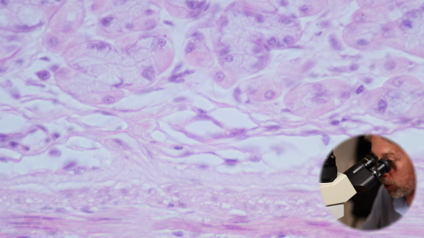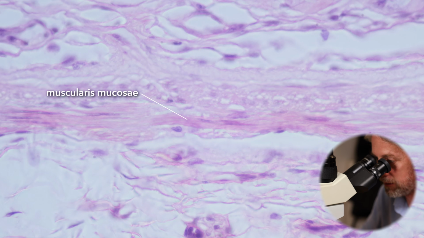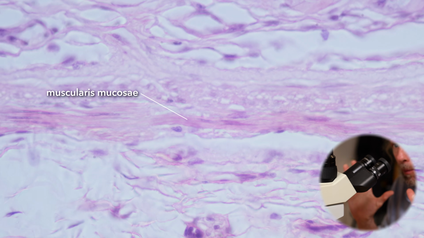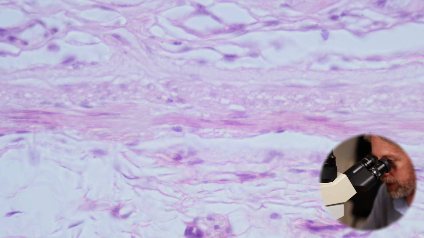So there's the lamina propria, that connective tissue layer, and then the next layer next to it, we've got a very thin muscle layer here. So this is the muscularis mucosa, and this thin, smooth muscle layer is probably going to help squeeze this tube and help squeeze the contents out of the glands into the gastric pits, maybe.